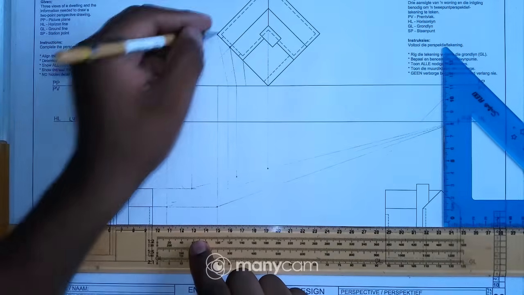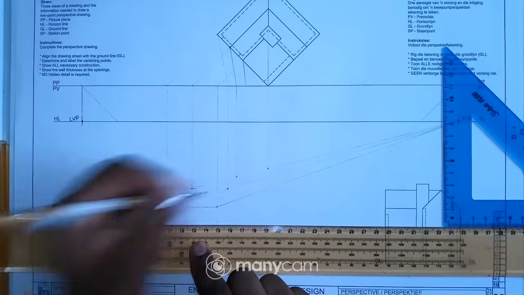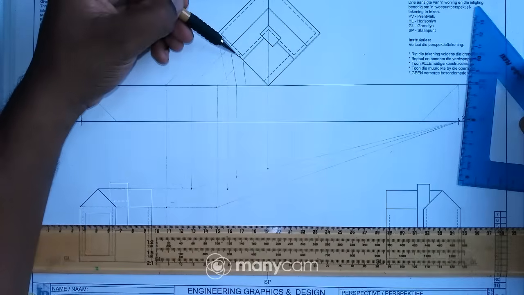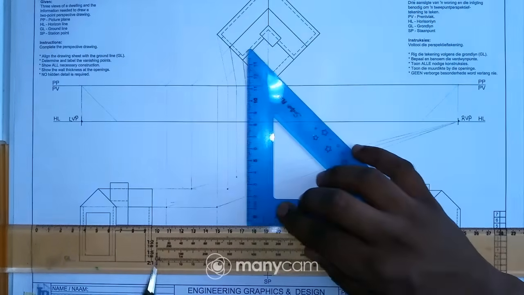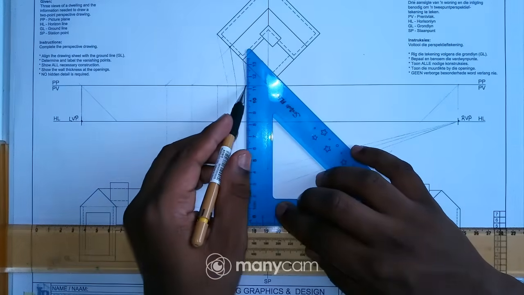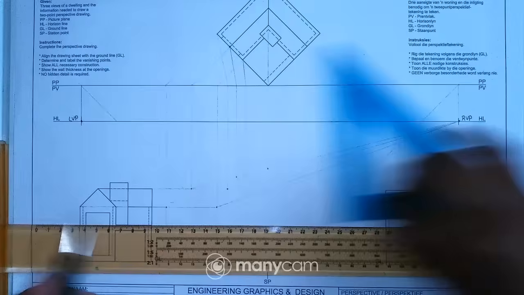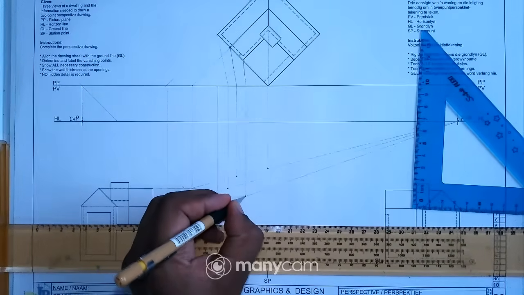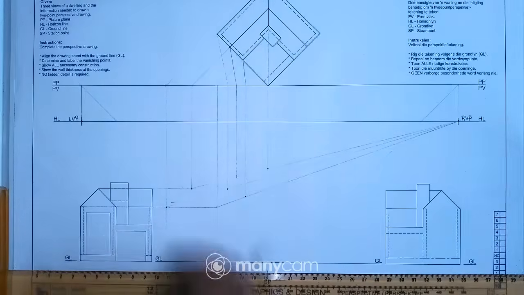So obviously this point is right there. Are we together? And then for this point, obviously that point will be on this line. I just project this vertically down to there. So it means now I have these 3 points. Those 3 points are right there.